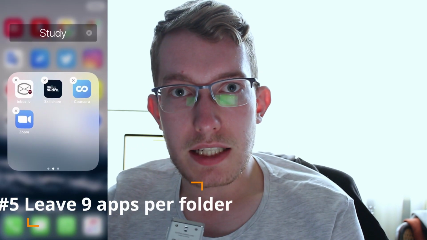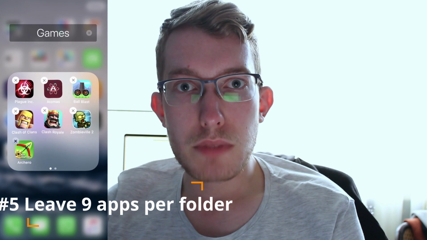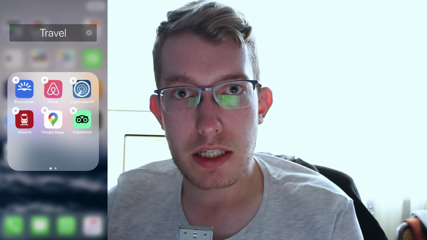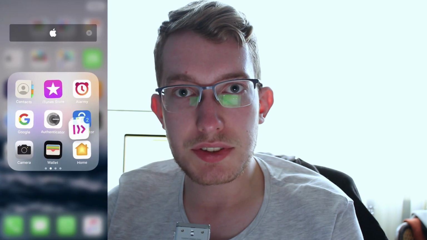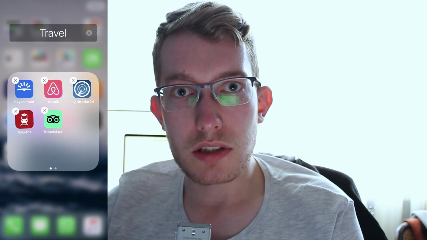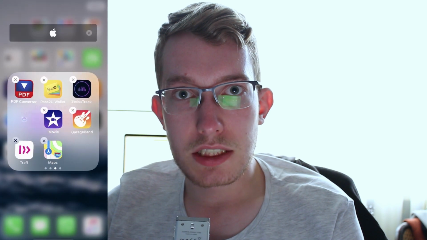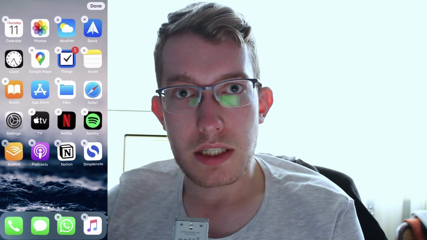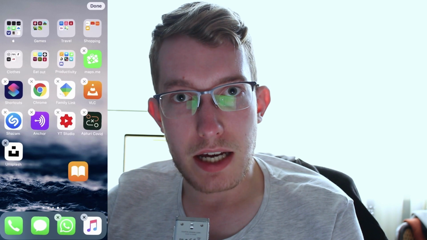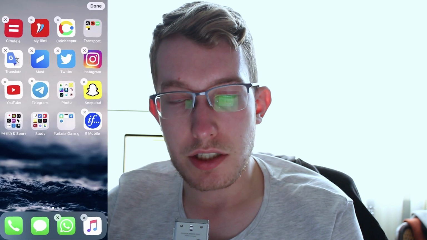The next thing which needs to be done is to leave only 9 apps per folder, because 9 apps is everything you can see from your home screen without opening the folder, and you don't really see what is located on the second screen of the folder. So 9 apps or less is needed for me to see every application which I really use and which I can really possibly use.